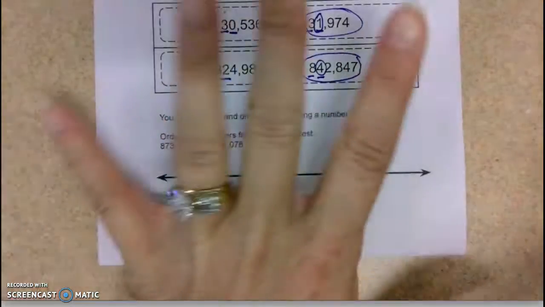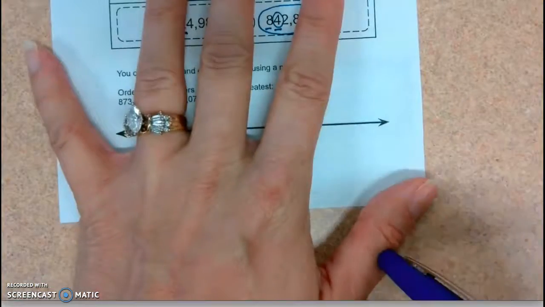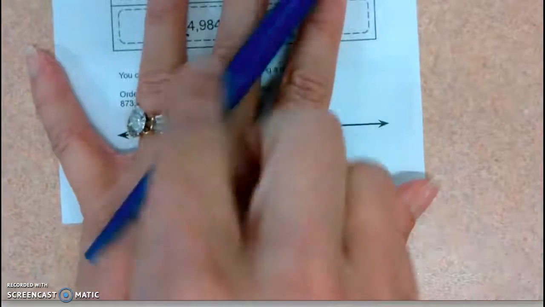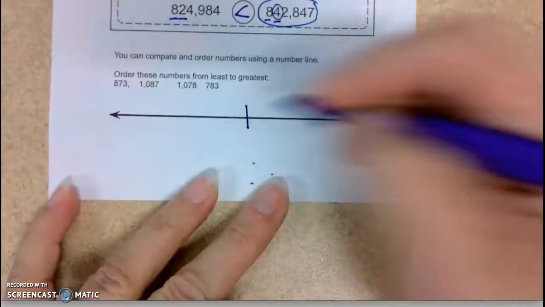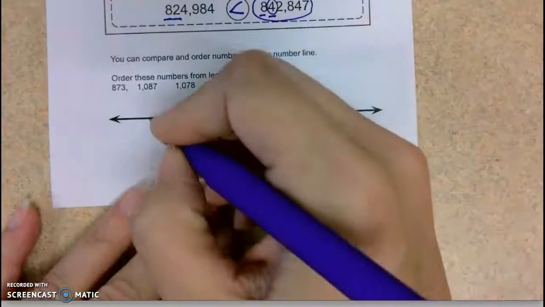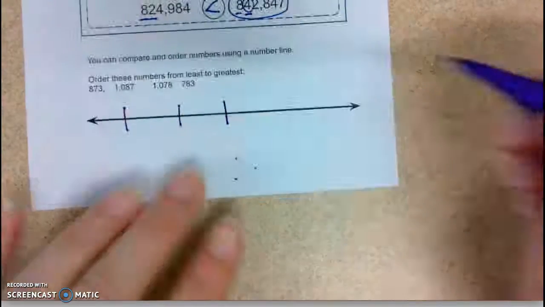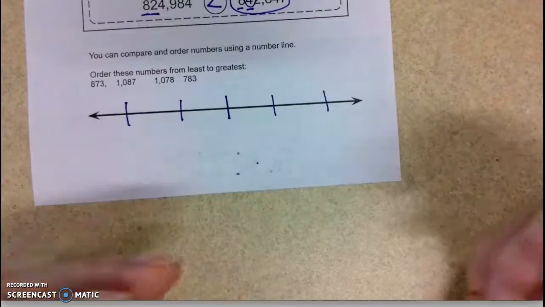And since I'm going to put 5 lines, 1, 2, 3, 4, 5, 1 is in the middle, which leaves 2 on each side, right? So I'm going to put 1 mark in the middle. Anytime you have an odd amount, you're going to have a 1 in the middle. And then I'm going to put 2 over here and 2 over here. It doesn't have to be perfect. This is just our notes.